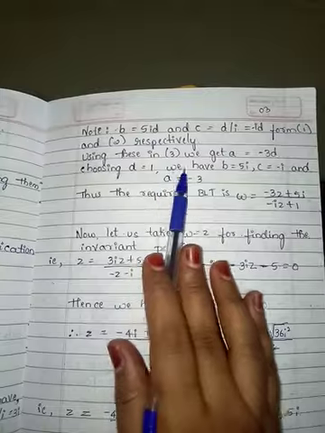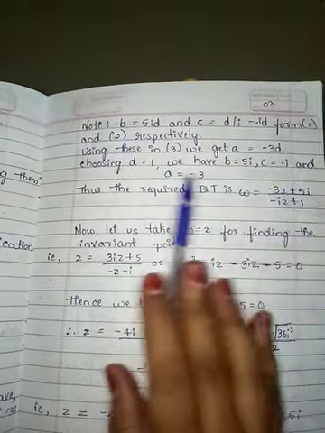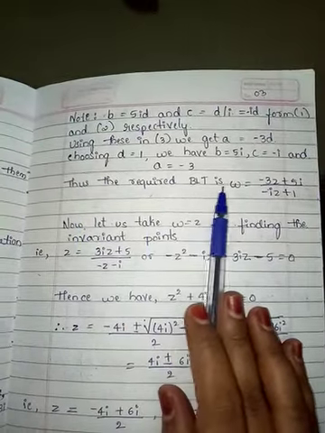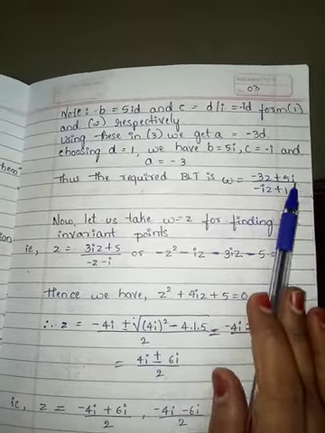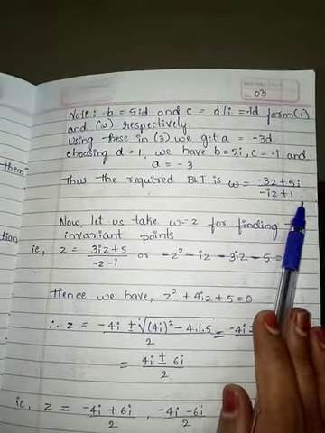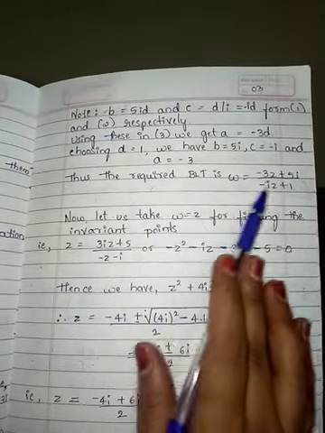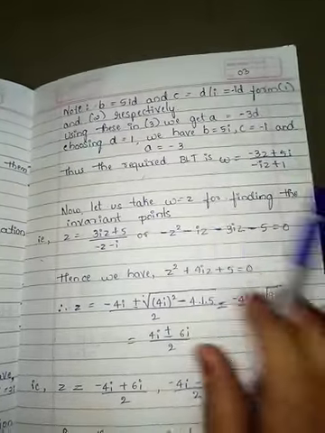Choosing d = 1, we have b = 5i, c = -i, and a = -3. Thus the required bilinear transformation is w = (-3z + 5i)/(-iz + 1). Here we have to find the bilinear transformation and the invariant points. This is the bilinear transformation.